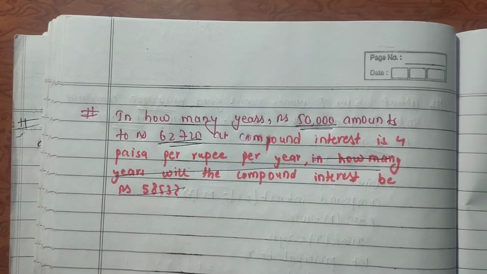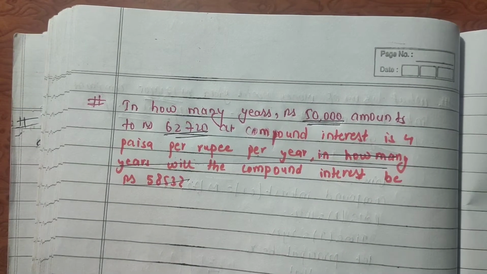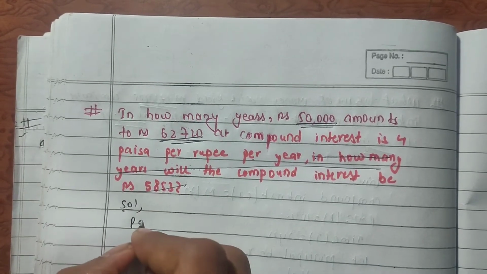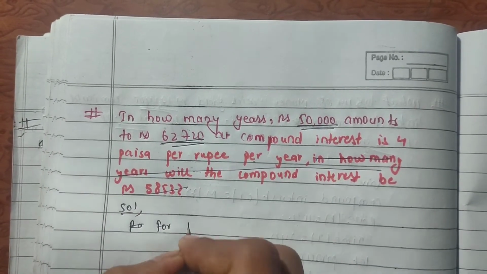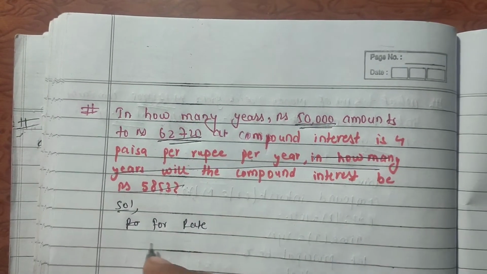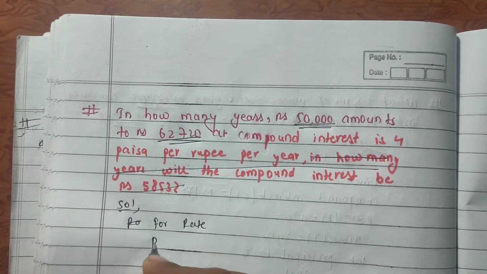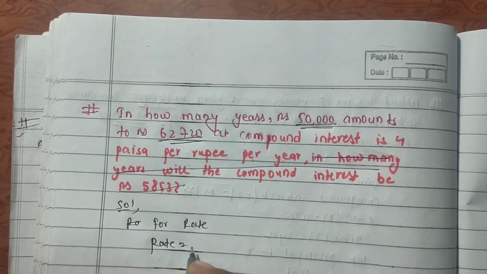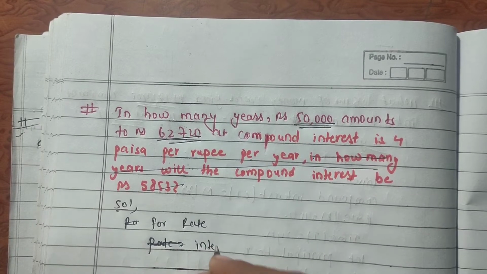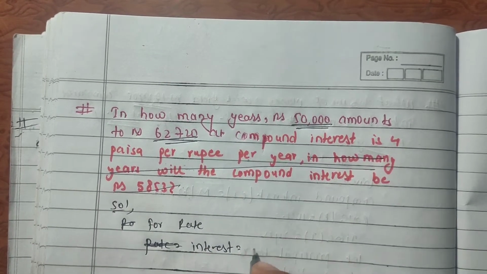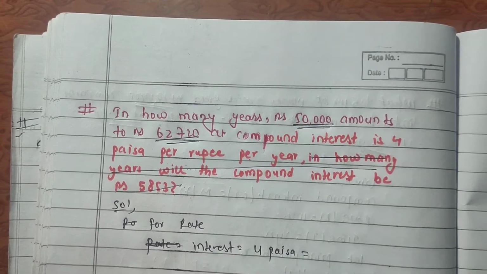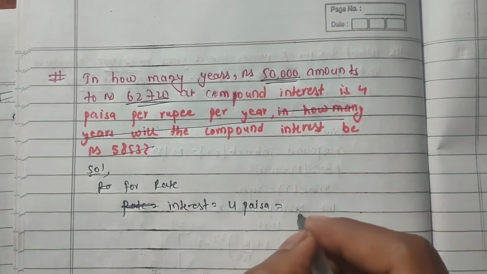Here we have to find the rate first, then we'll move on. For the rate, the interest is 4 paisa, so we have to convert it into rupee.